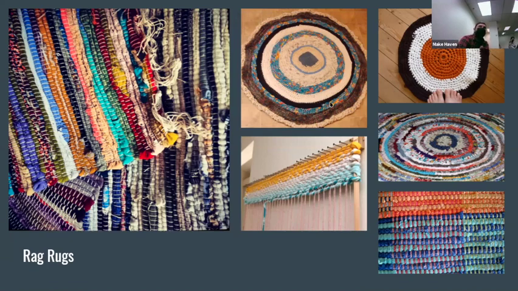Some people love them for their rough and tumble nature. They're really hard to destroy. If you've ever walked around or used one of these, they're exceptionally tough rugs. And they're made from recycled materials. So it's a neat way to be able to reuse and reduce our waste in general.